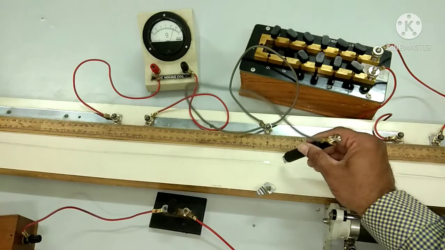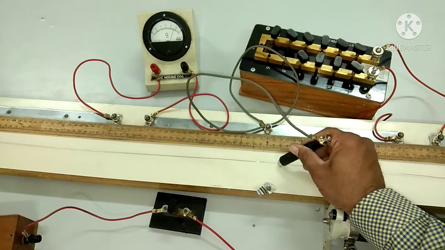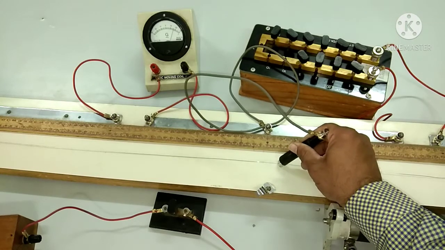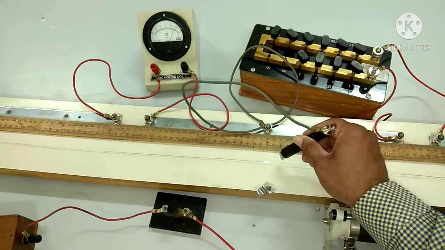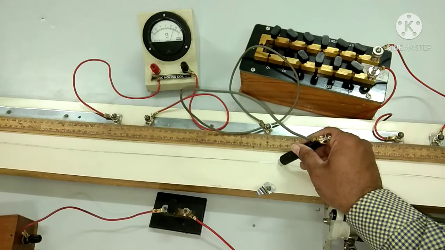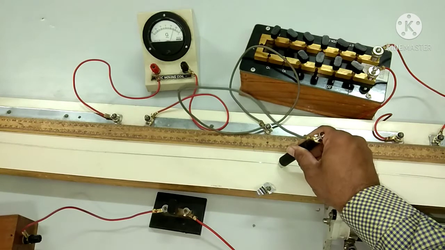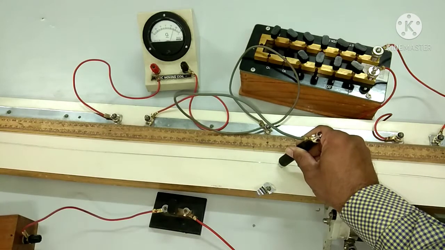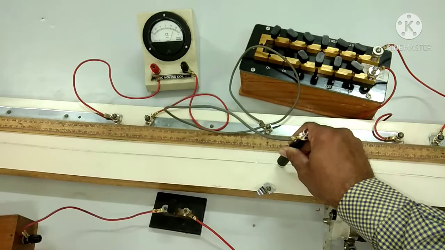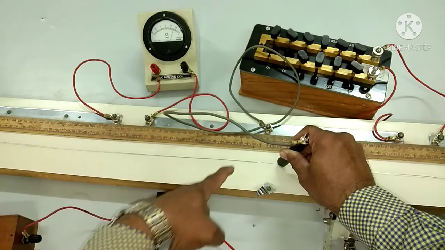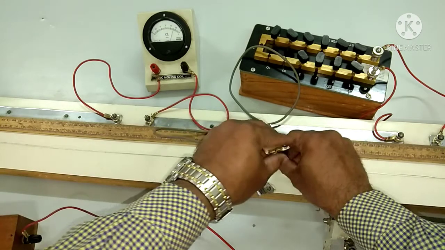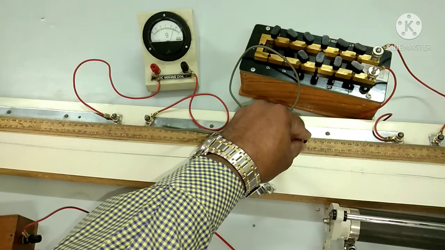But again if we touch here, with touch the deflection is 14, and without touch again the deflection is 14. It means that with and without touch, the deflection inside the galvanometer is the same. Such a point is called the same deflection point. So the value of Lg is 52 and the value of Lr is simply 48.